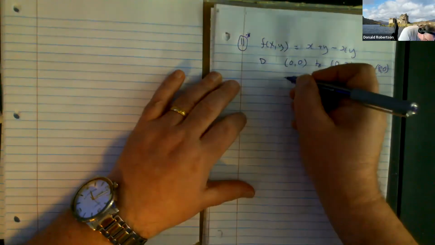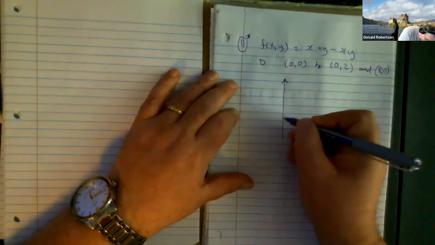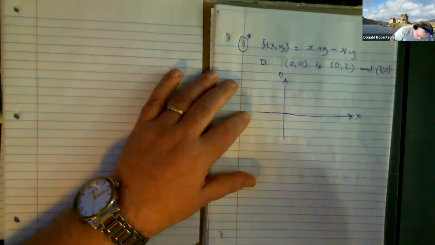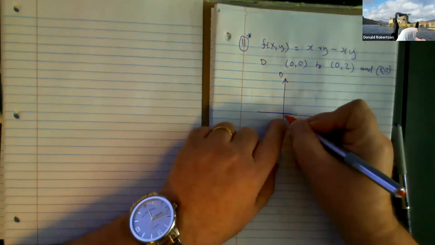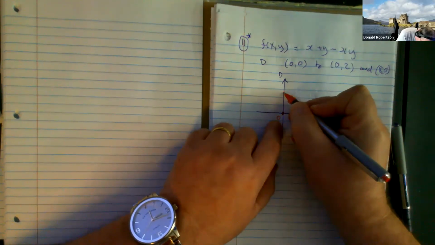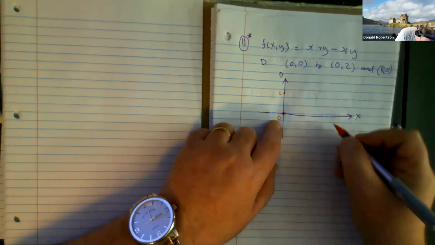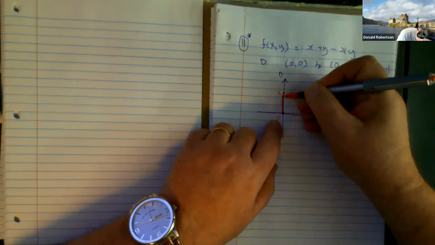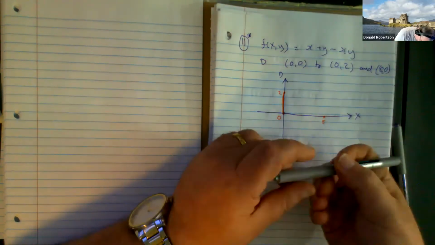First thing I typically do is draw what that constraint looks like. So you're going to go (0,0), which is here. You're going to go (0,2), which is here. And then you're going to go 8 along the x-axis, which is here. So basically, isn't your constraint a triangle?